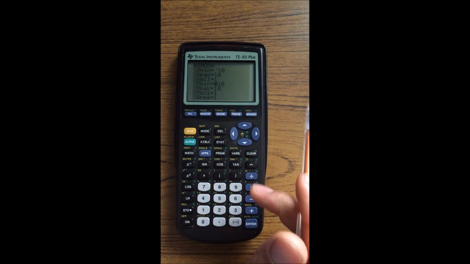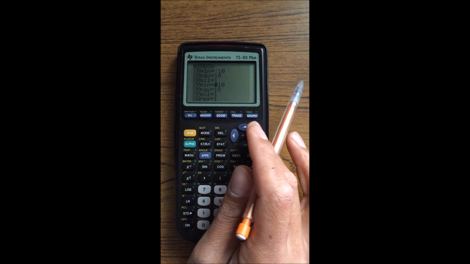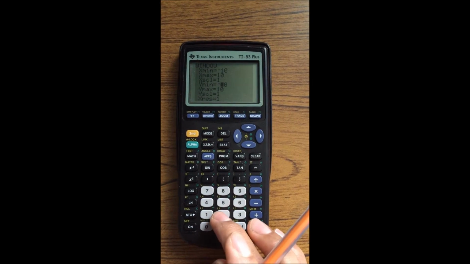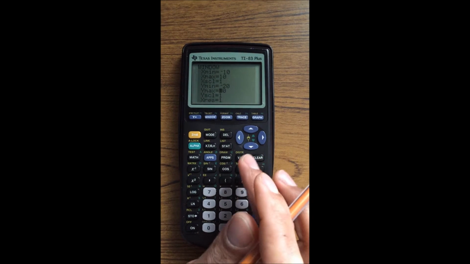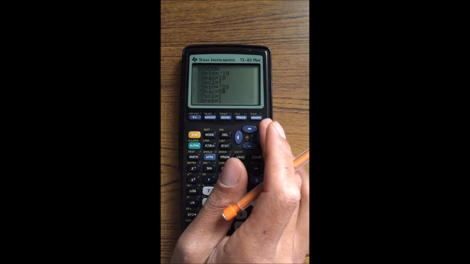So I'm going to leave the x minimum and x maximum the same, leave the x scale the same, but I'm going to change my y minimum to -20. And I'm only going to go up to 5 for the y maximum. We'll keep the scale as 1 for right now.